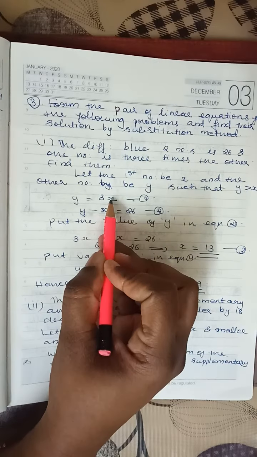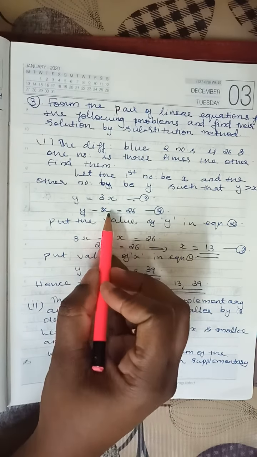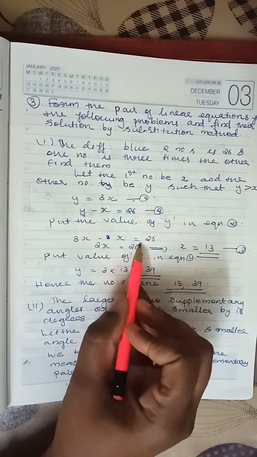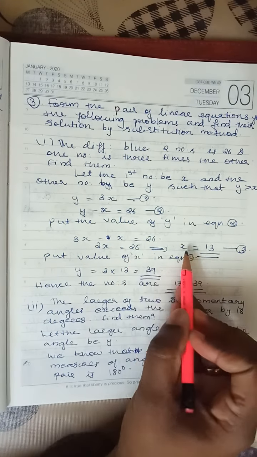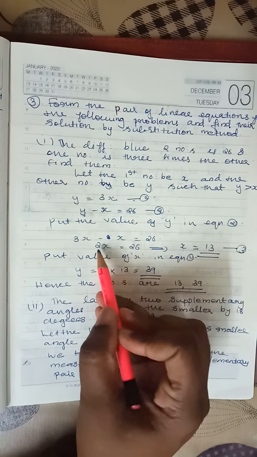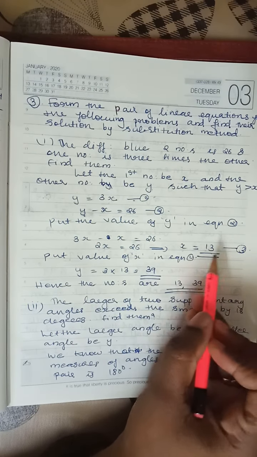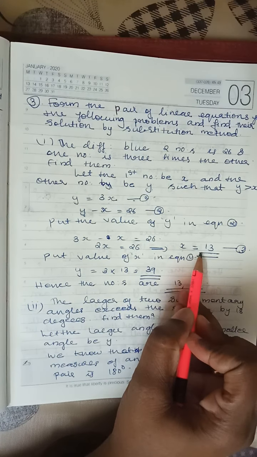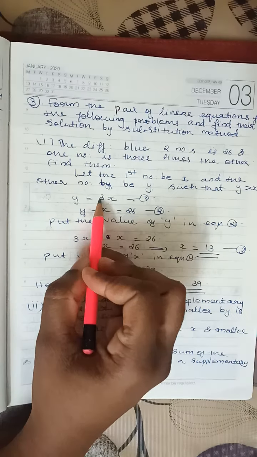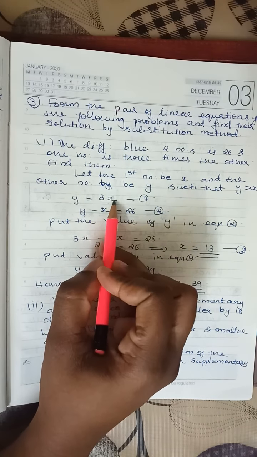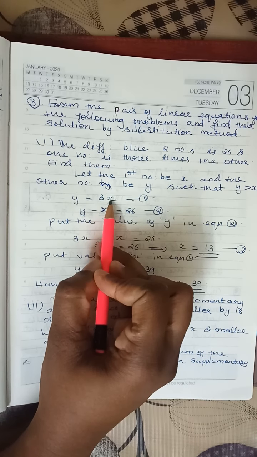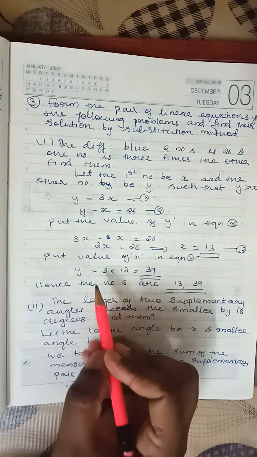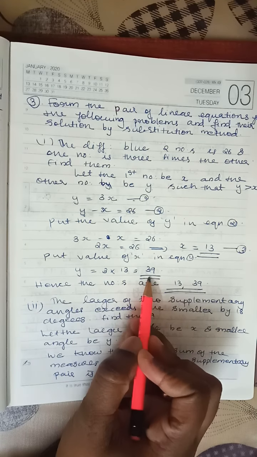Instead of this y we can write 3x, right? So 3x minus this x, which is equal to 26. 3x minus x is equal to 2x, which is equal to 26. So x is equal to 26 divided by 2, that is 13. So I am substituting this value of x equal to 13 in equation number 1. So 3 into x, what is the value of x? 13. So 3 into 13 is equal to 39, which should be y. So now we get y is equal to 39.